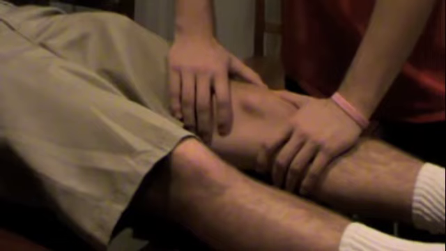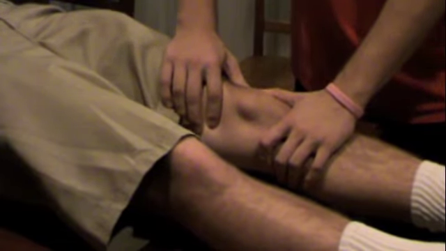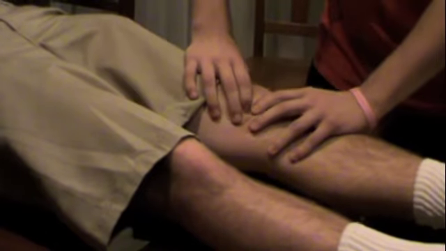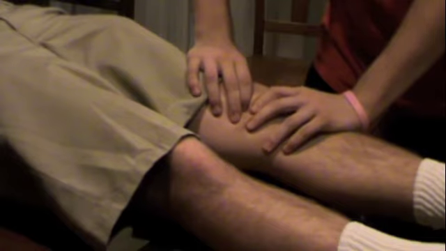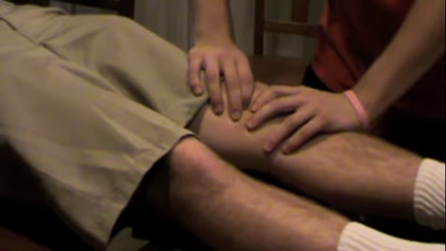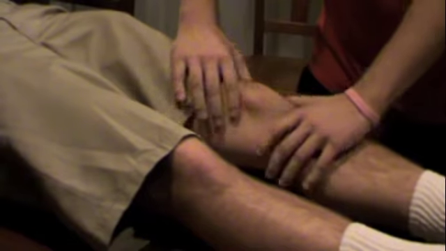Examiner should stand laterally to the involved side. Examiner attempts to move the patella as far laterally as possible without actually dislocating the patella. Laxity of the medial patellar retinaculum or predisposing the athlete to patellar subluxations or dislocations is a sign of patellar subluxation and dislocation.